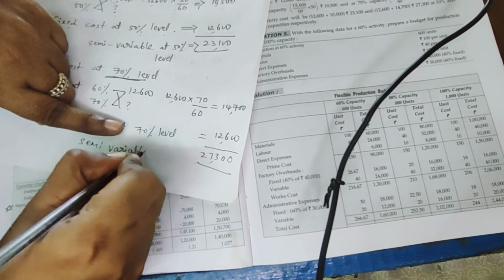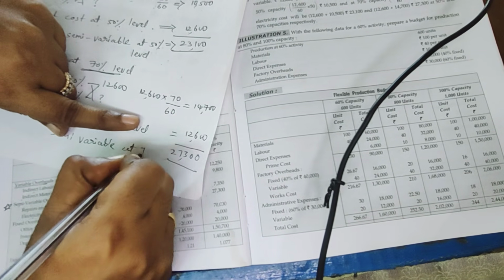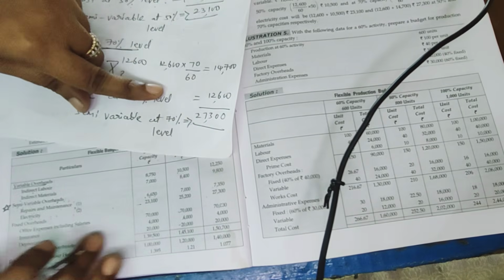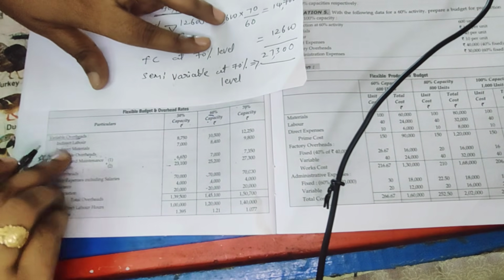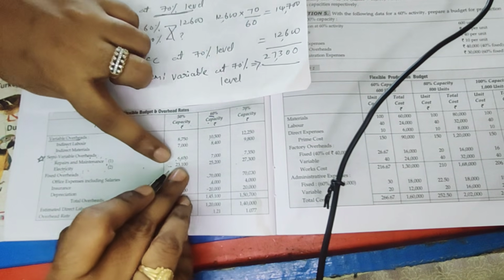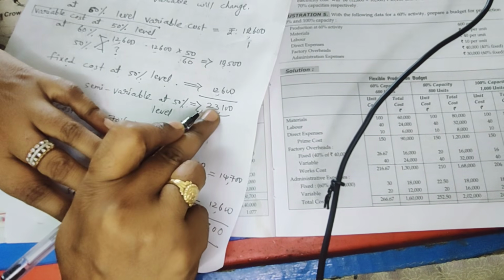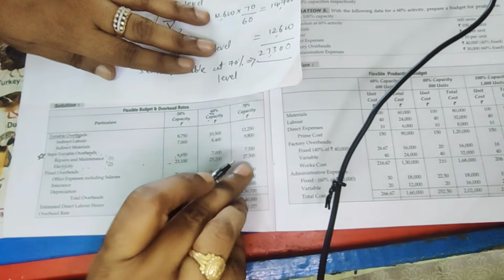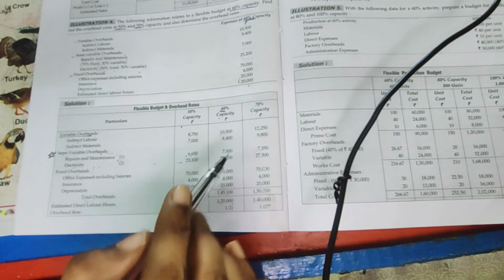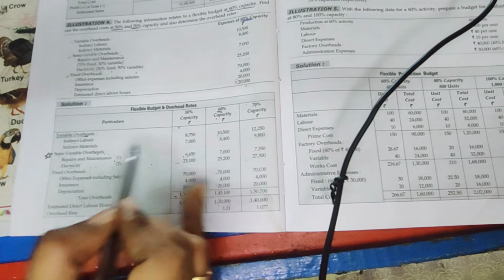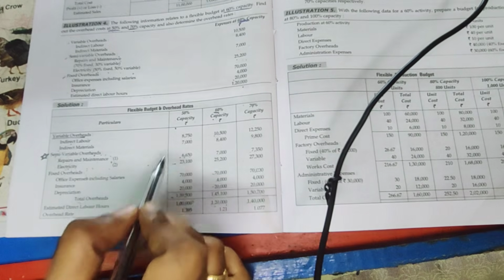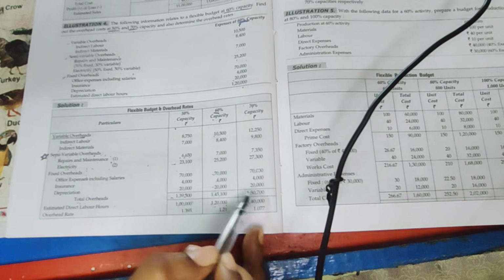Semi-variable at 70% level. Okay. See, once check that. Semi-variable overheads, electricity at 50% level, 23,100. At 70% level, 27,300. After writing variable overheads, semi-variable overheads and fixed overheads, do totals of 50%, 60% and 70% level.